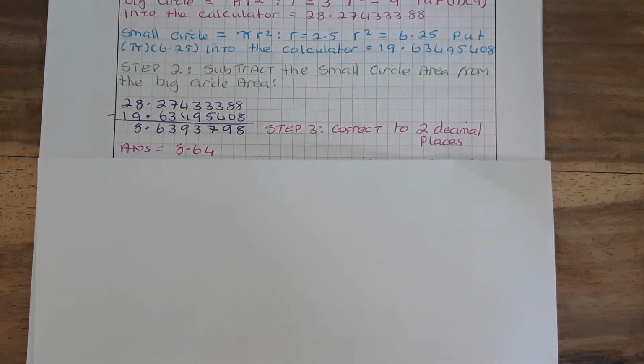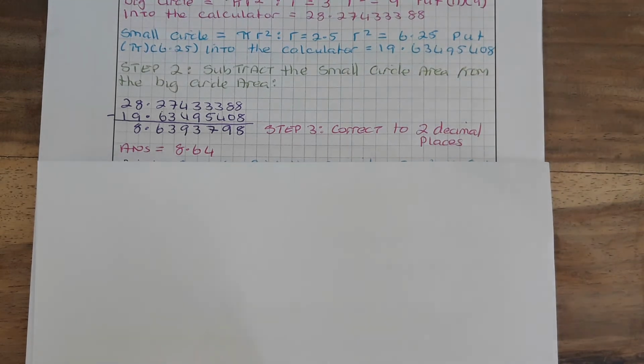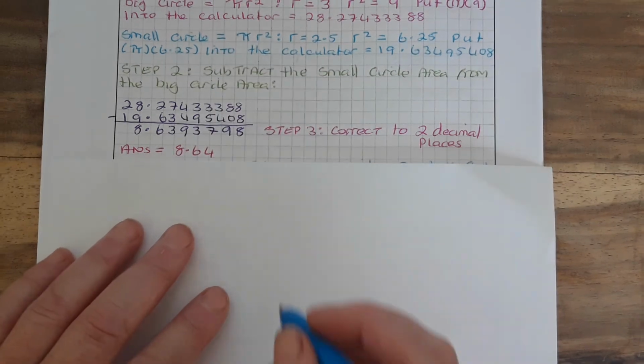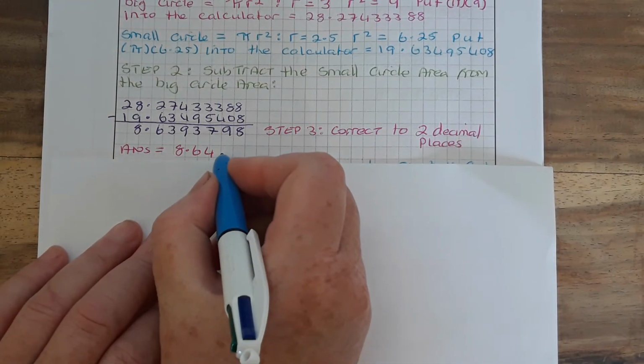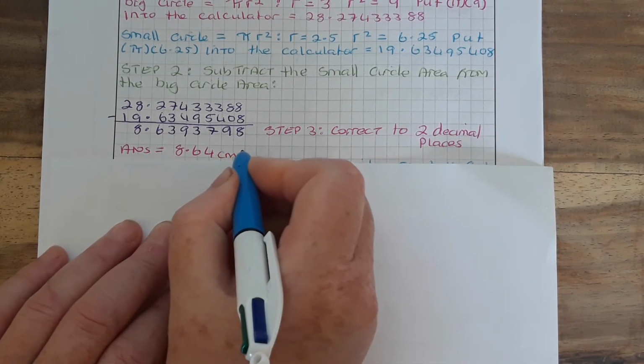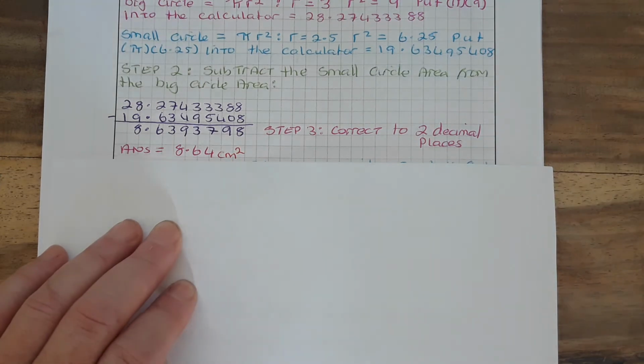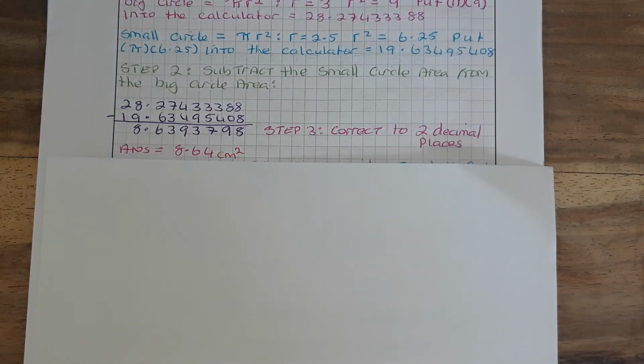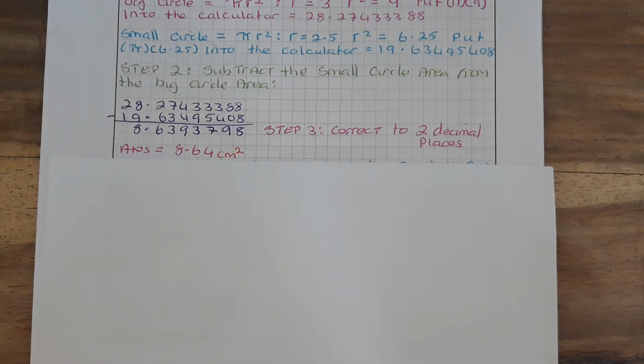So the next thing we've been asked to do is to find the perimeter. So that's the area. So don't forget, I forgot, but you don't forget in your exam, put in what it is. So it's 8.64 centimeters and it's area, so it's squared. Okay, don't forget to write that in because you could lose marks for not putting in those little things.